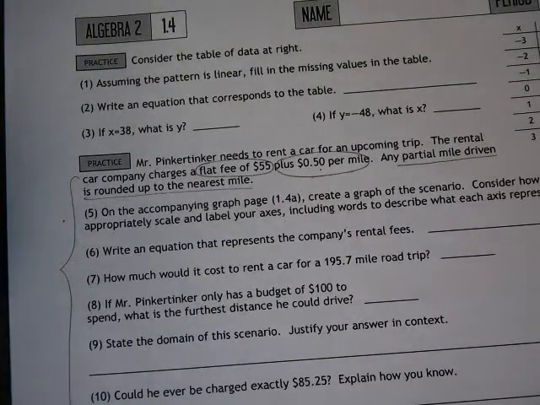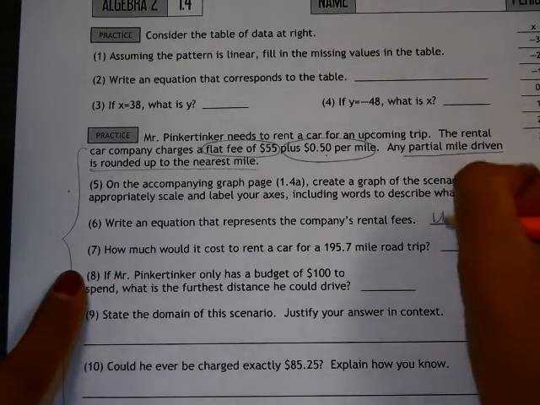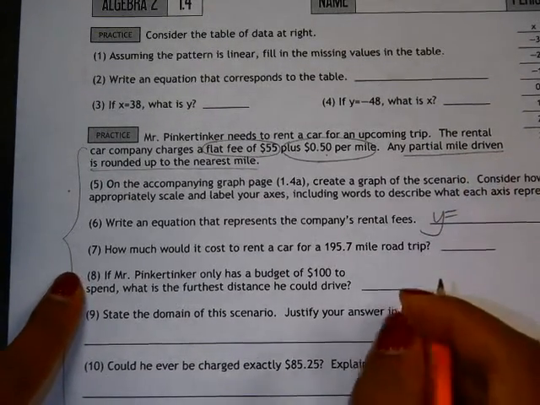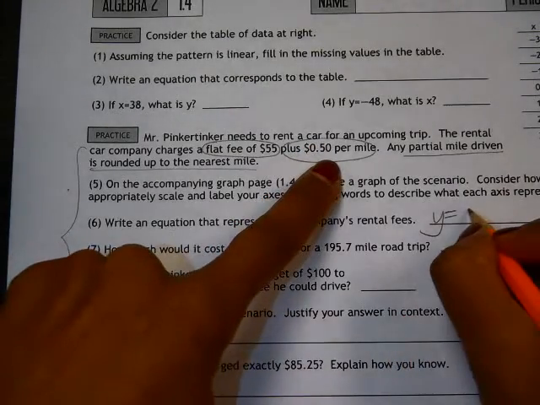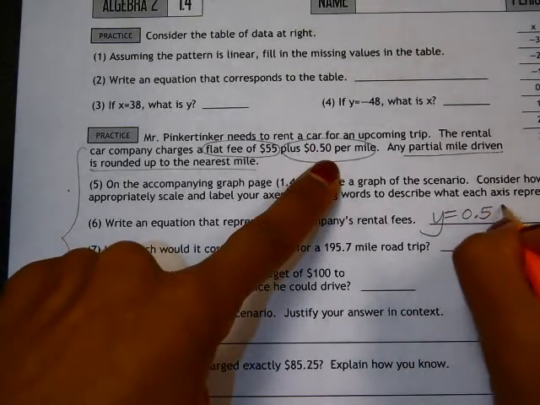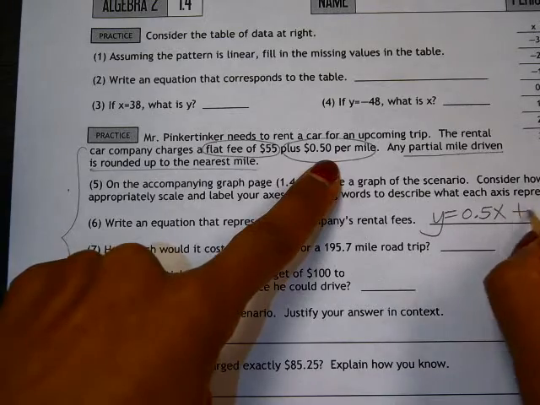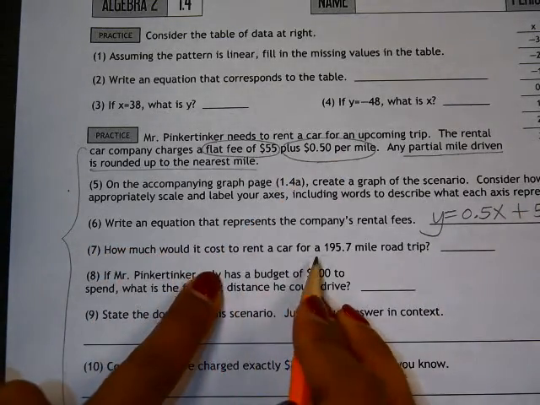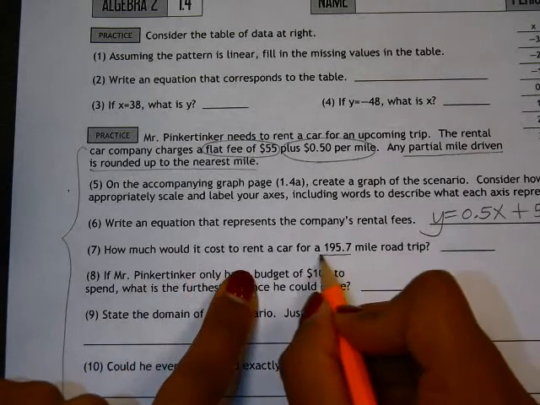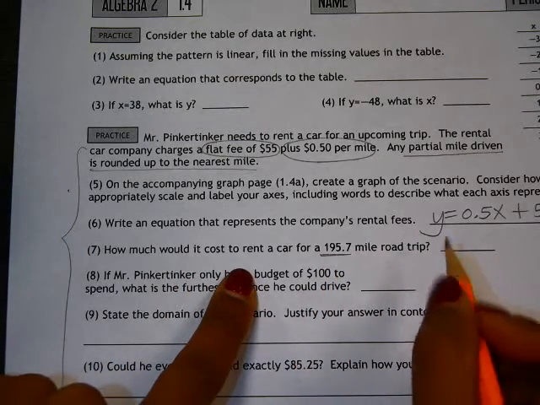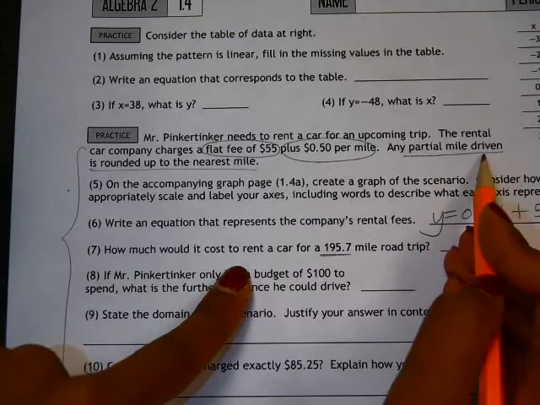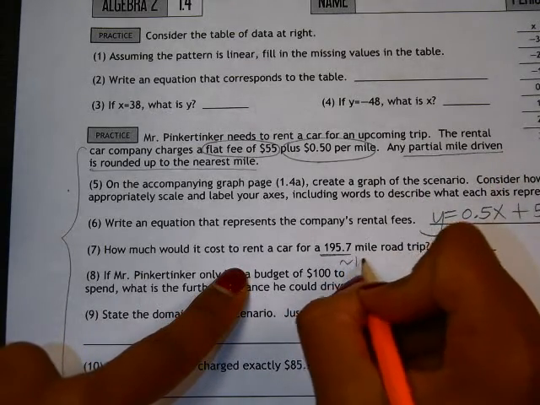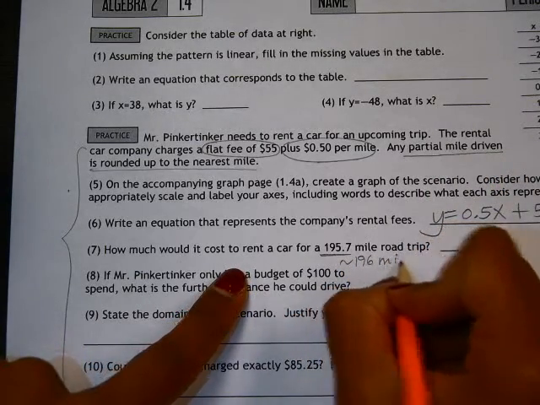Now on number 6, write an equation that represents the company's rental fees. So y equals, he's getting charged 50 cents a mile, so 0.5 times the number of miles plus the starting fee of 55. How much would it cost to rent a car for a 195.7 mile road trip? So any partial mile driven is rounded up, so I'm going to round this to 196 miles.